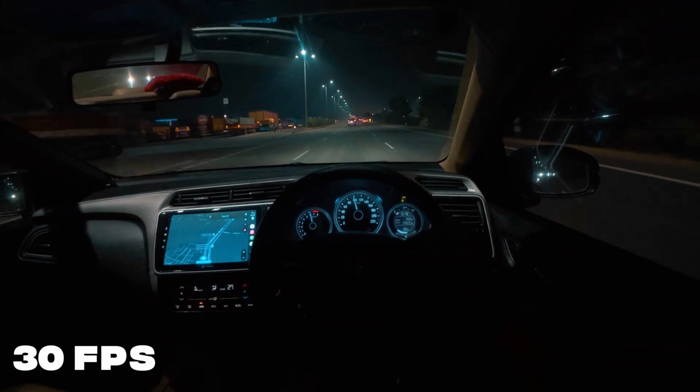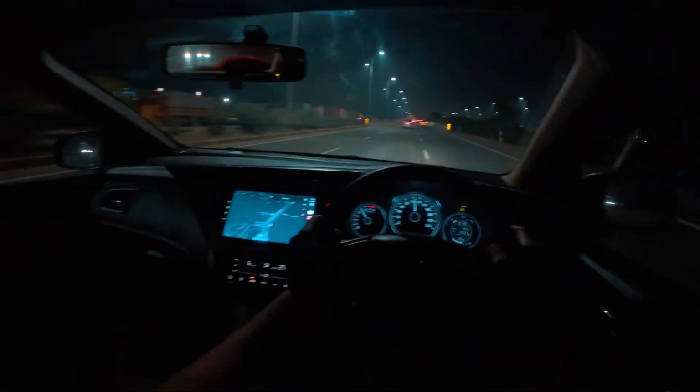So the next is 30 frames, which is widely used across YouTube because that's what looks natural. If I'm not shooting footage on an action camera, I would probably be shooting in 30 frames. Only on an action camera, I'm using 60 frames. Let me tell you why.